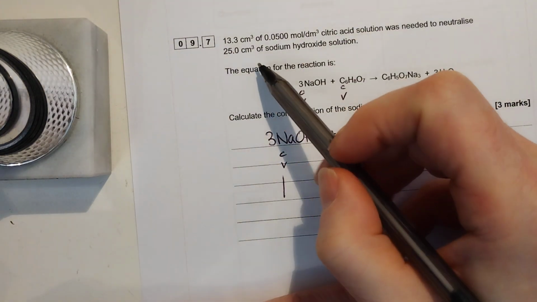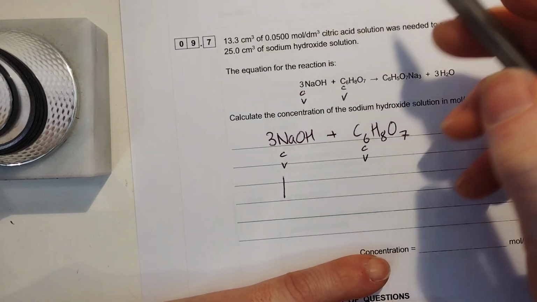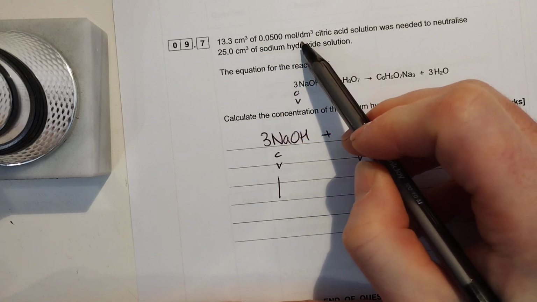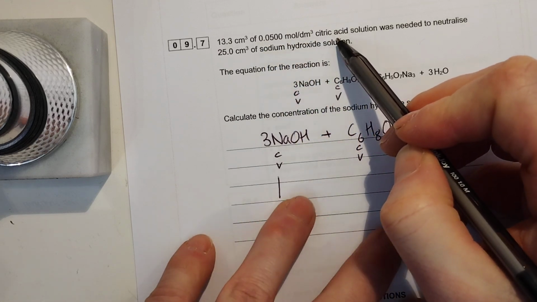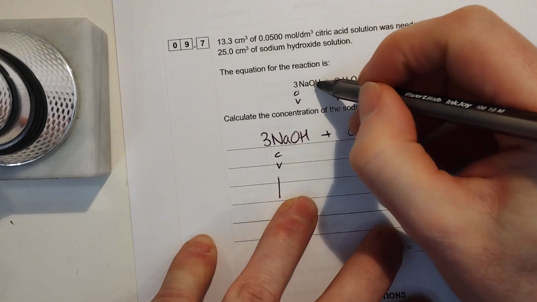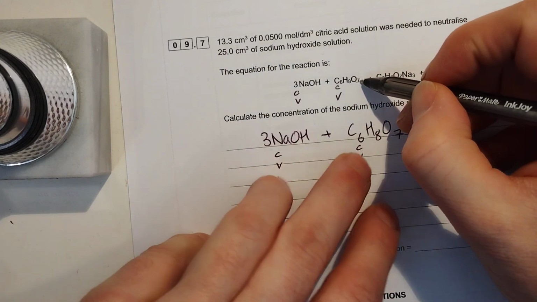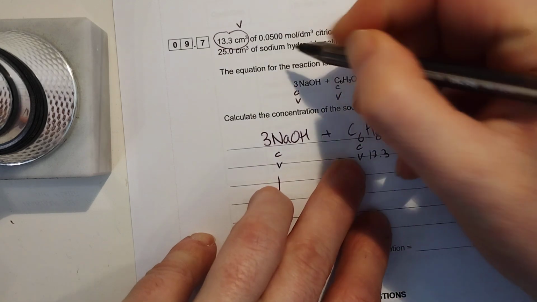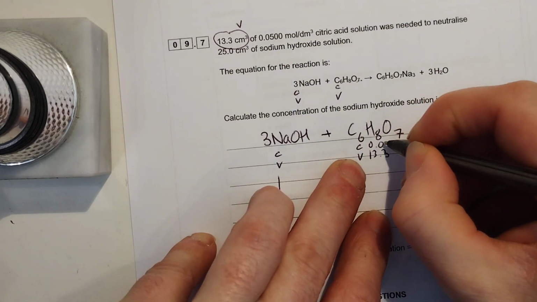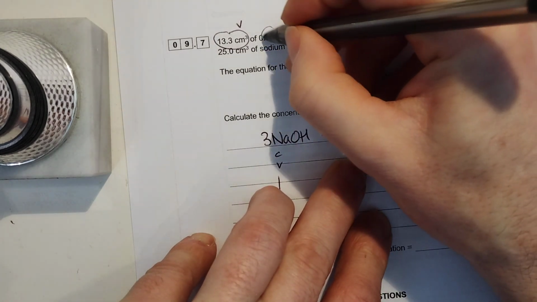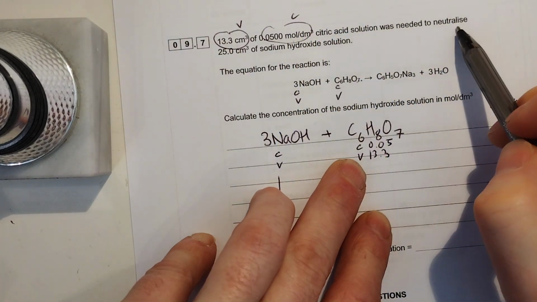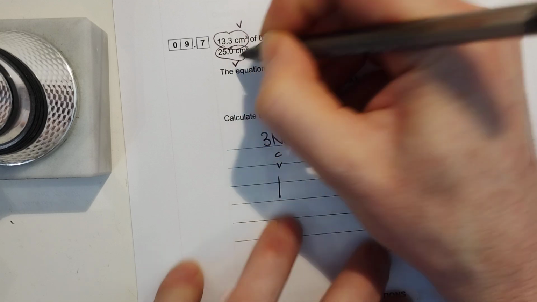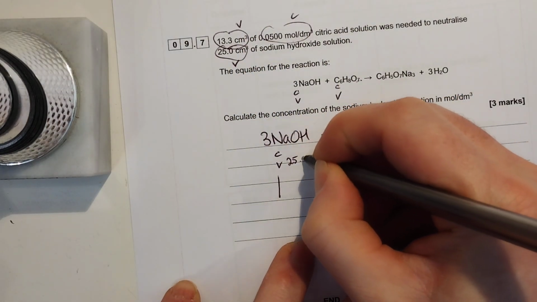So actually, I'm going to read the question first. So I've got 13.3 centimeters cubed of a 0.05 mole per decimeter cubed citric acid solution. All right, this is sodium hydroxide, so this must be citric acid. I've got 13.3 centimeters cubed, that's a volume, of a 0.05 mole per decimeter cubed, so that's a C. It was needed to neutralise 25 centimeters cubed of sodium hydroxide, so that's a V. All right, I'm going to put that in here, 25 centimeters cubed.